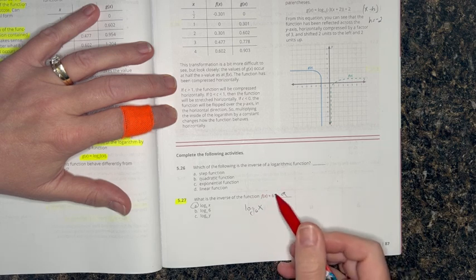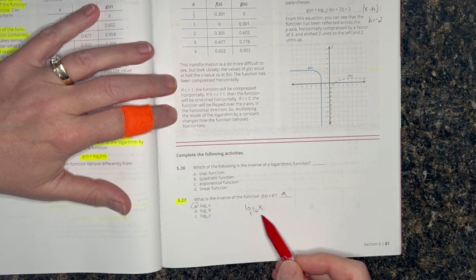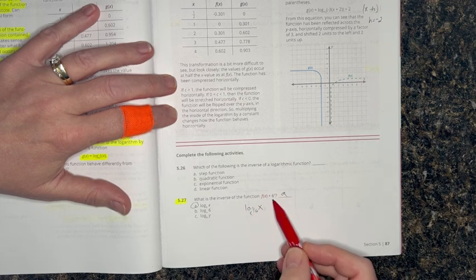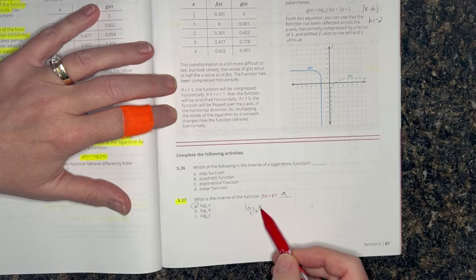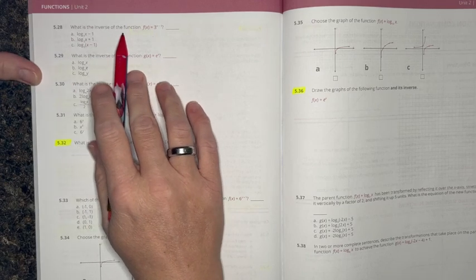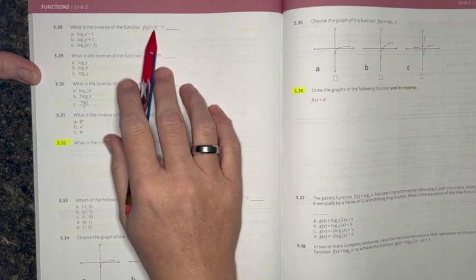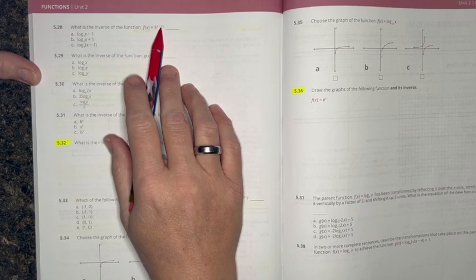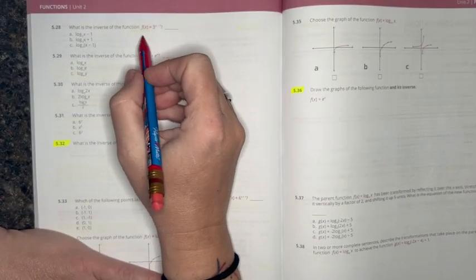Okay, so that's how we switch back and forth. We write the word log, the base here is our 6, and the x just sits right there. All right, and that's the inverse. Okay, let's turn the page. Looking at problem 28, what is the inverse of the function f of x equals 3 to the quantity x minus 1? Now, this one's a little bit different.